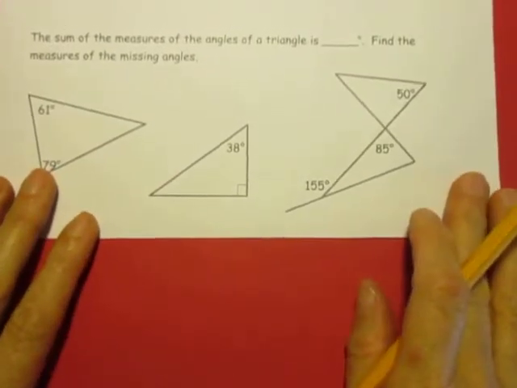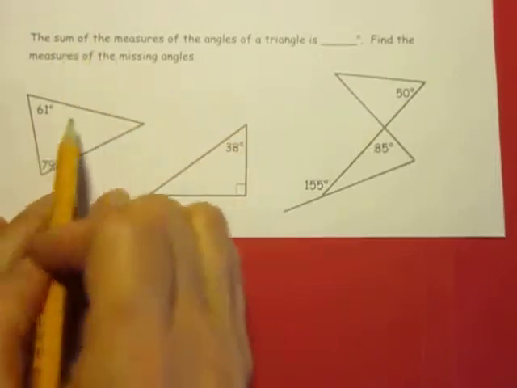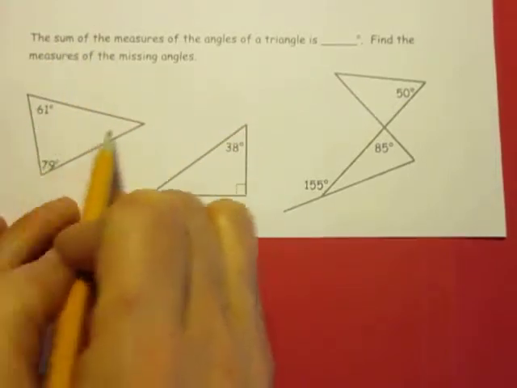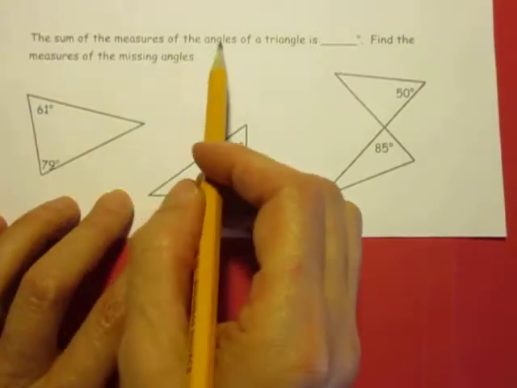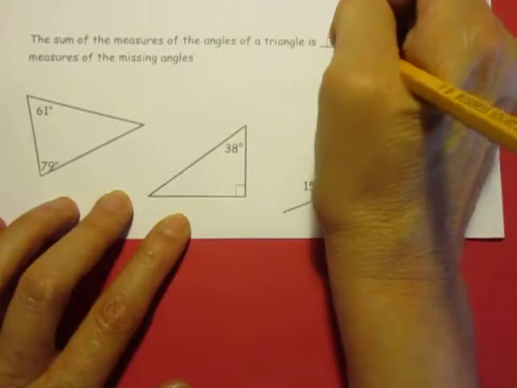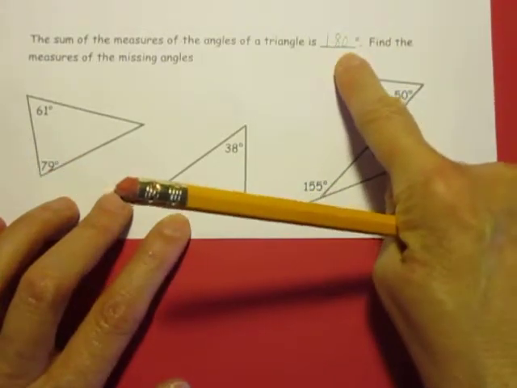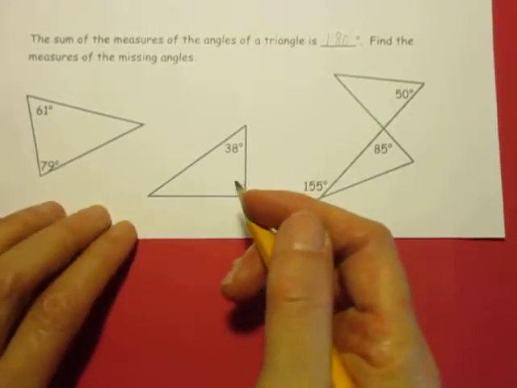Okay, continuing on with the triangles, we need to focus in on the whole idea of angles on the inside of these triangles. The sum of the measures of the angles of a triangle is always going to be equal to 180 degrees. So that allows us to find missing angles whenever we're missing an angle.